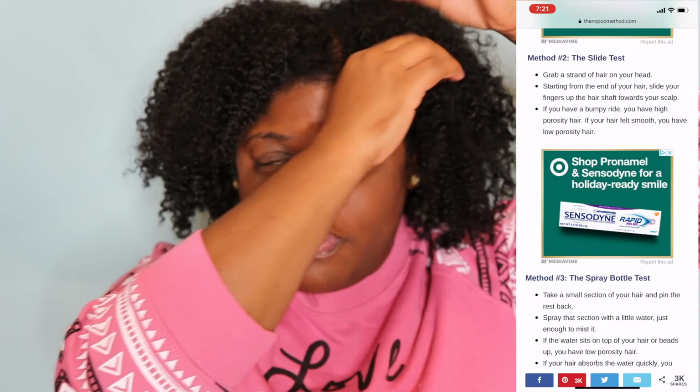But number two we're going to do first is the slide test, which says grab a strand of hair on your head. Starting from the end of your hair, slide your fingers up your hair shaft towards your scalp. If you have a bumpy ride, you have high porosity hair. If your hair felt smooth, you have low porosity. Now, the thing about this, I feel like, is what if somebody just has split ends? Isn't the ride going up going to be bumpy or no? I don't know. But anyway, let's do that.